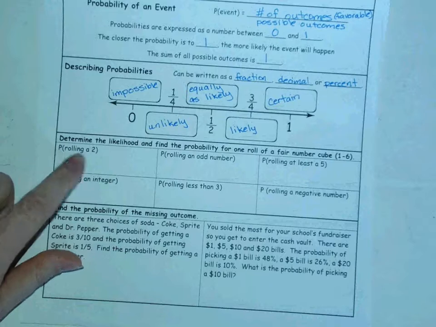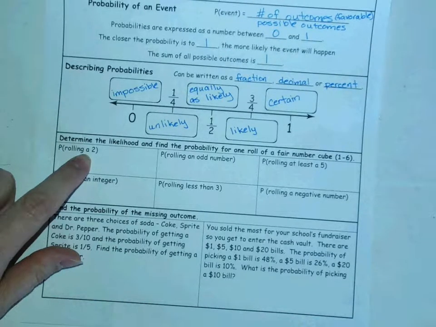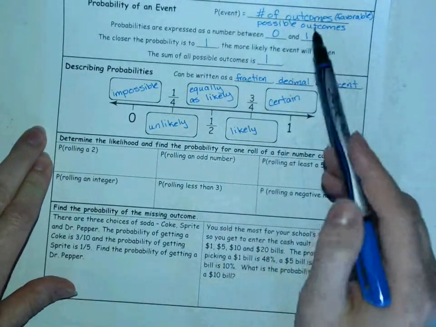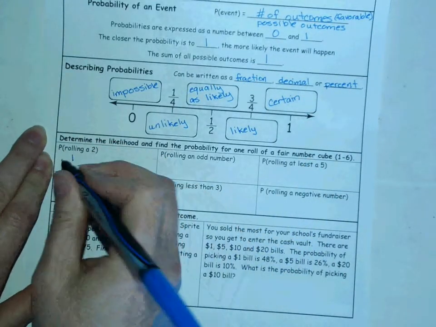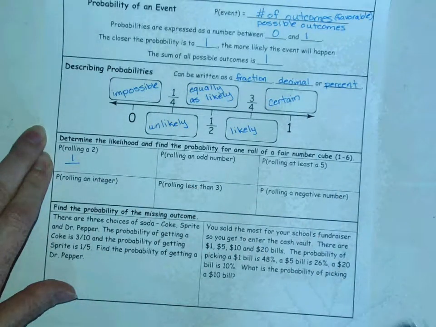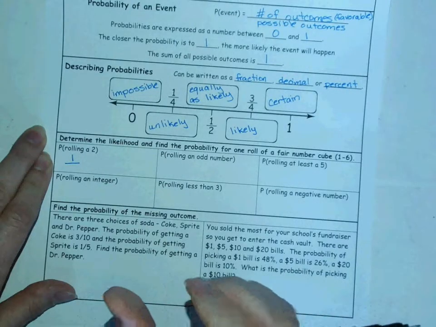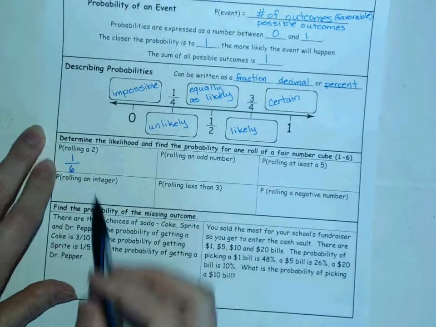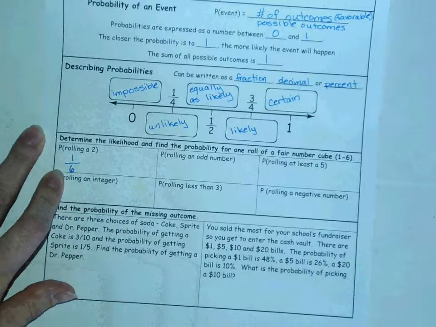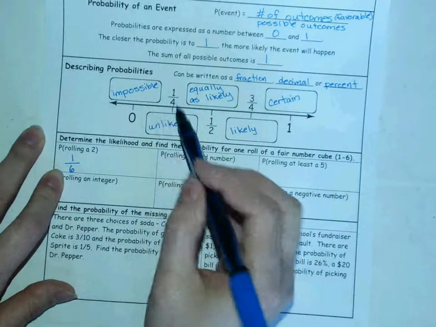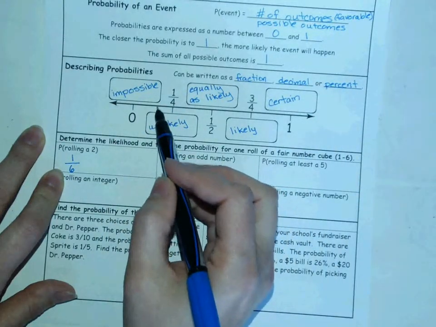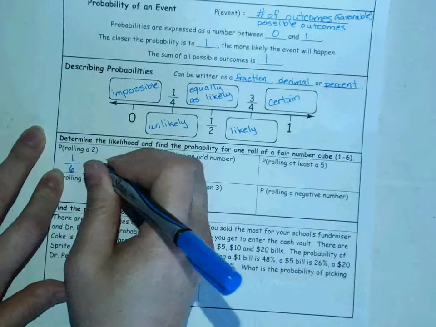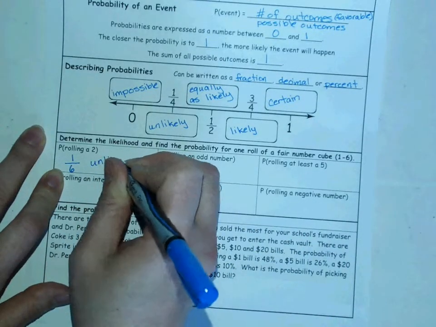So first one is probability of rolling a 2. So think about, if you look up here, the number of favorable outcomes. How many 2's are there on the number cube? There's only 1 2. And what's our total possible outcomes? Numbers 1, 2, 3, 4, 5, and 6. So that's out of our 6 outcomes. So now think about it. Where would 1/6 fall on this line? 1/6 would probably be right around here because it's a little bit less than 1/4. So that would be unlikely.